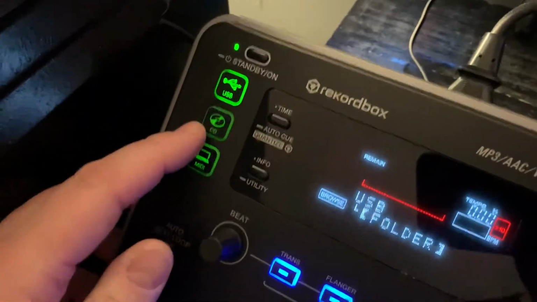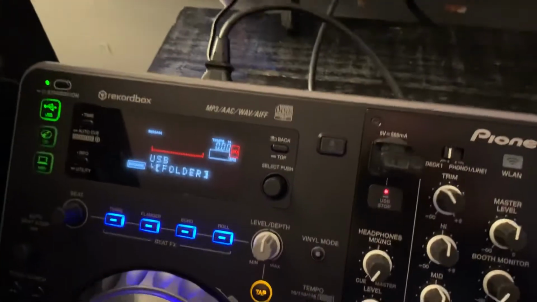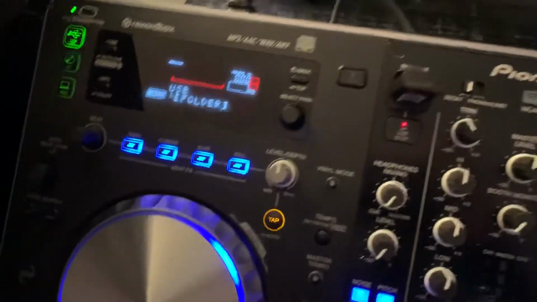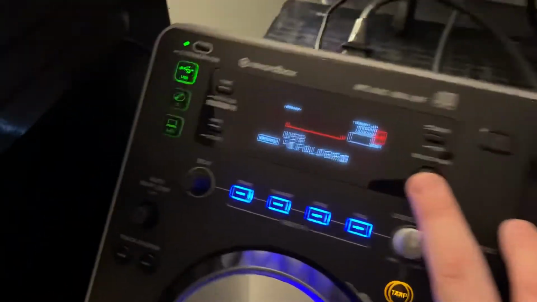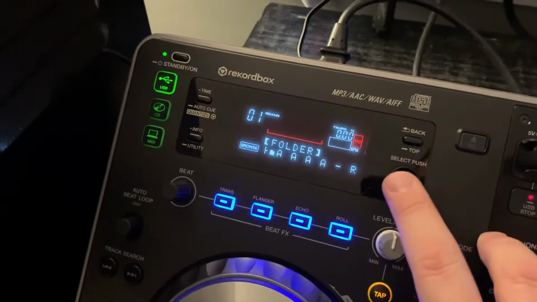You have USB, CD, MIDI. MIDI is the one that goes out of the back to your computer if you use Record Box. The jog wheel here is the one that selects. So push that in. You are now in the folders.